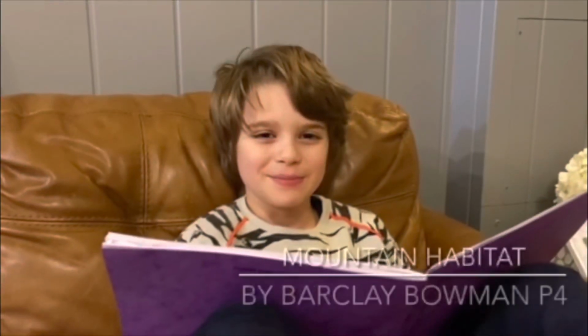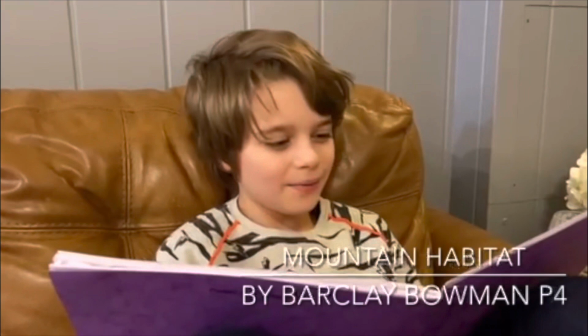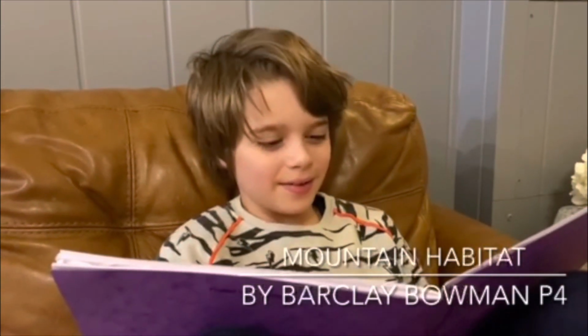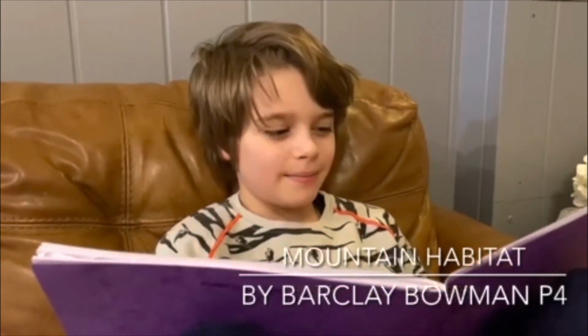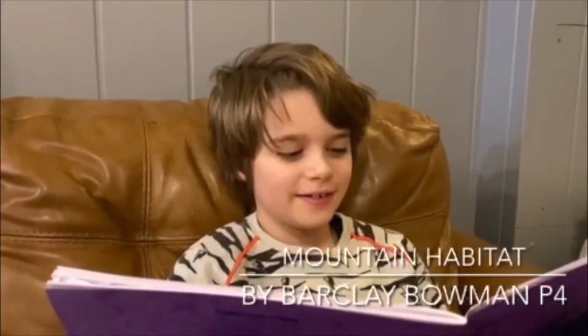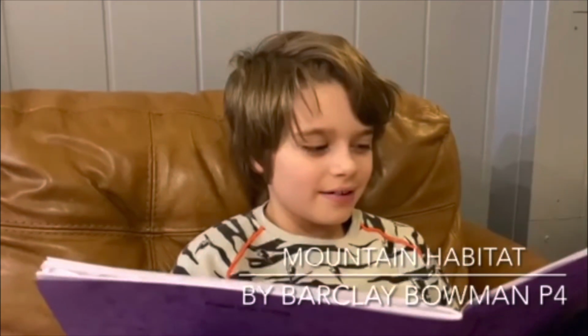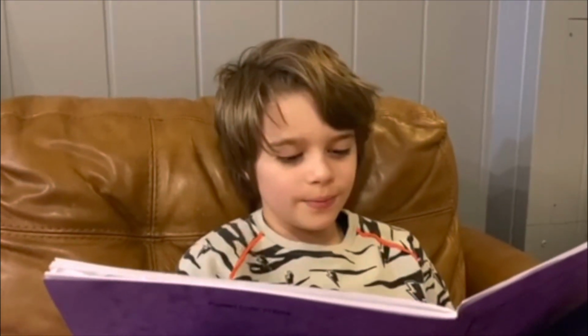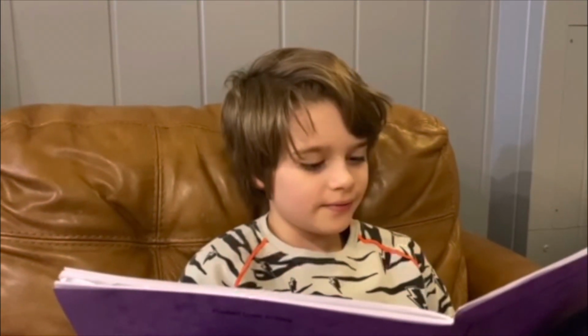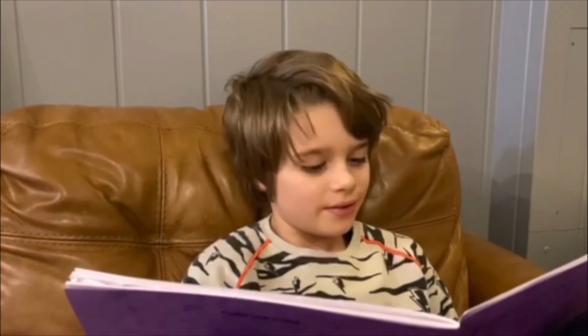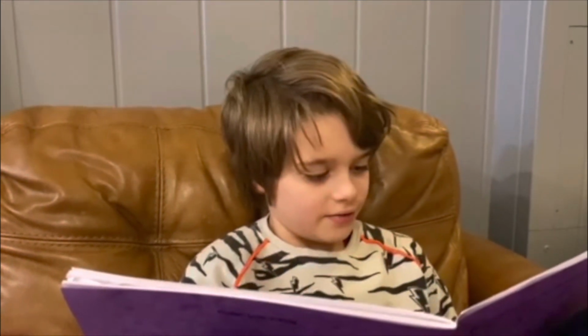My name is Barclay and I'm in primary 4. I want to talk about the mountain habitat. Mountainous regions are stony, rocky and steep. Some have snow on them, which some animals have adapted to cope with life in these regions.